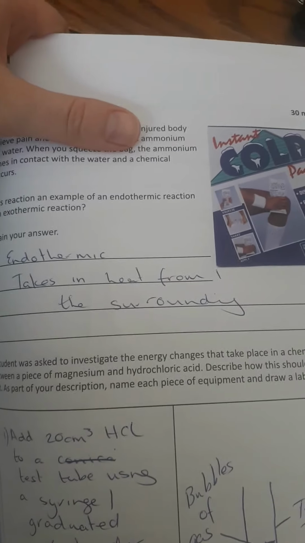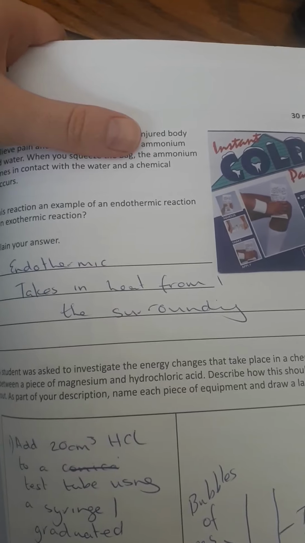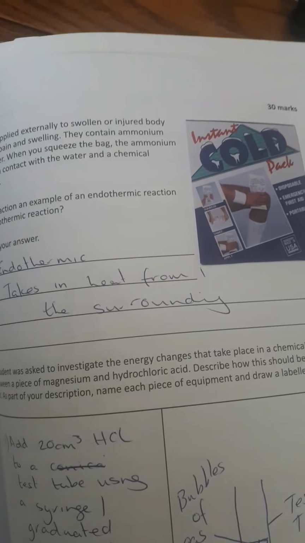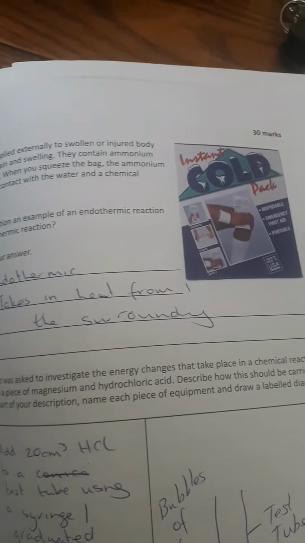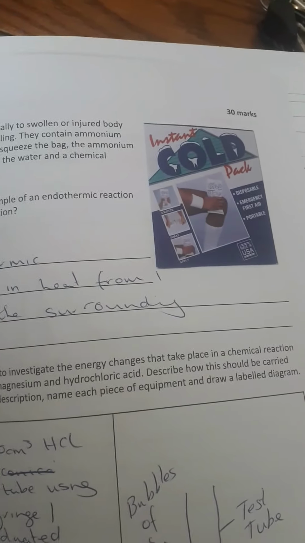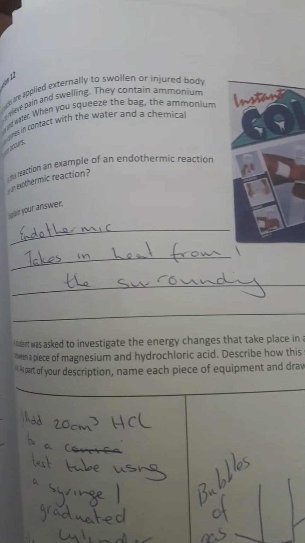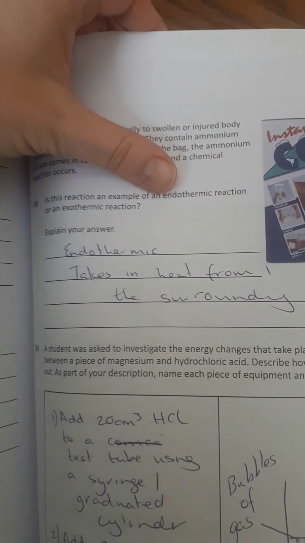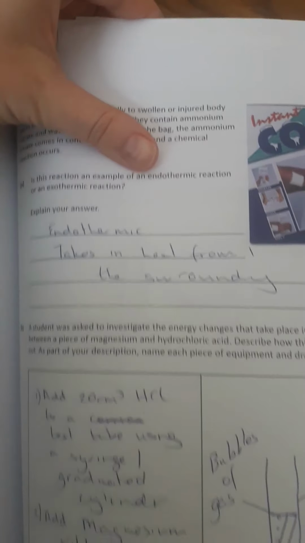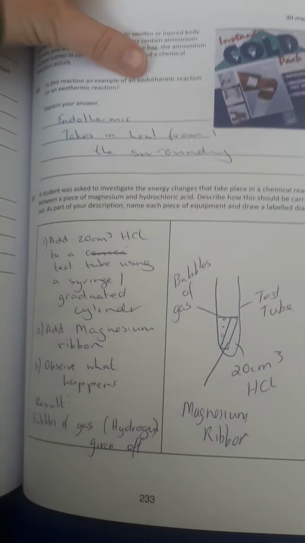So when I put on the ice pack, we'll say on whatever part of the body, say it's my hand, the hand gets cold. Because of that, heat is being taken into the pack. That means heat is being taken in from the surroundings, so it is an endothermic reaction. Remember, an exothermic reaction produces heat.